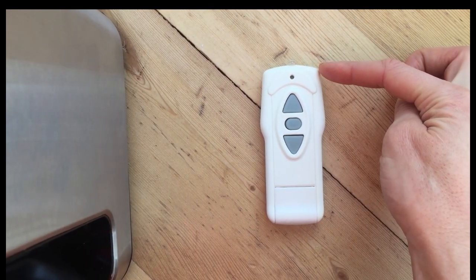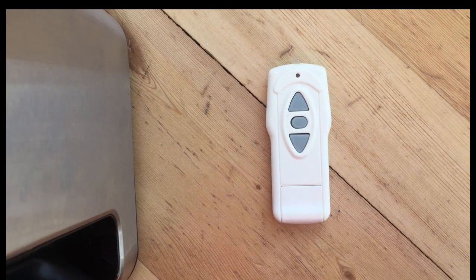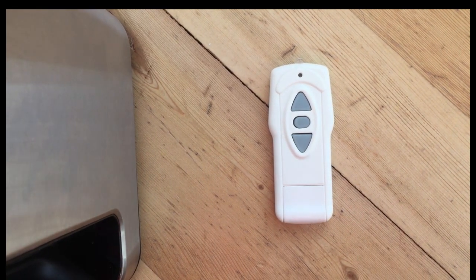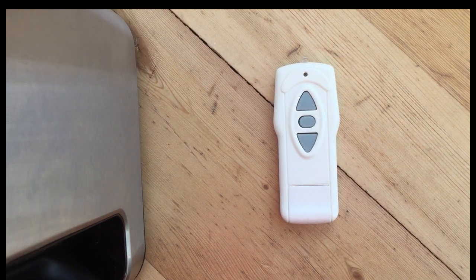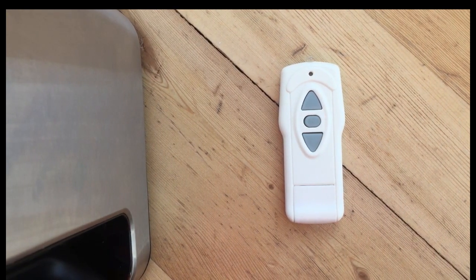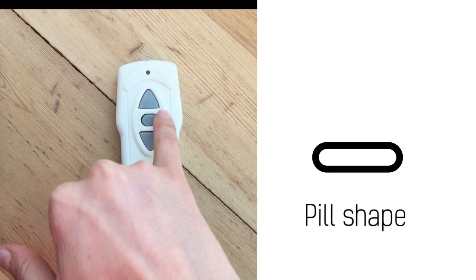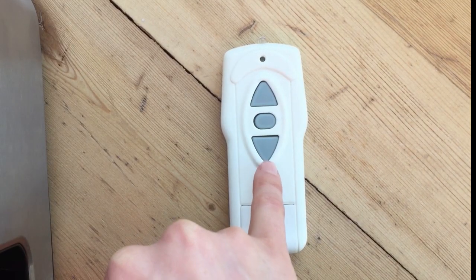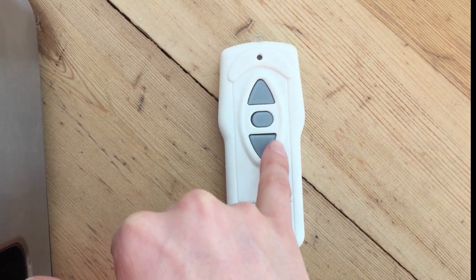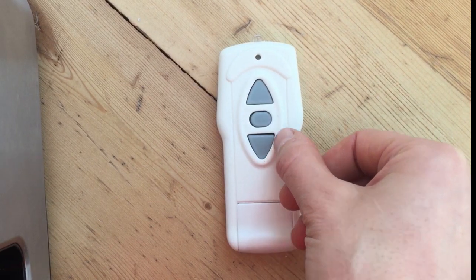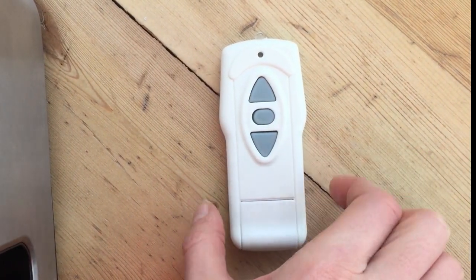The fillets here and here are actually different sizes, which again contributes to the random quality of this form, this overall collection of things. Then they've used a pill shape here for this button. Even these arrow buttons have a kind of curve to them. They're not a straight line, whereas there are straight lines here.